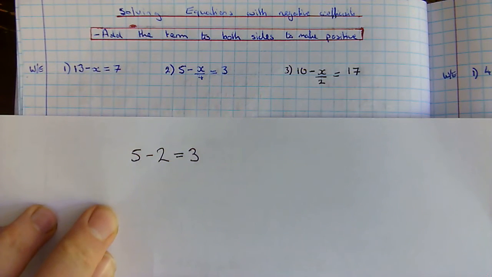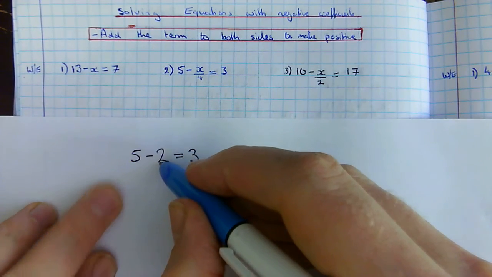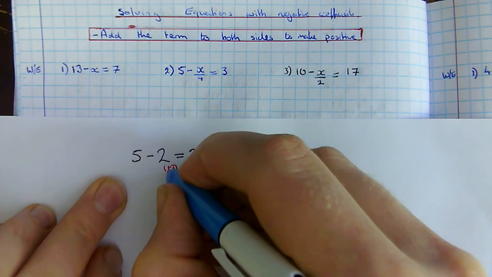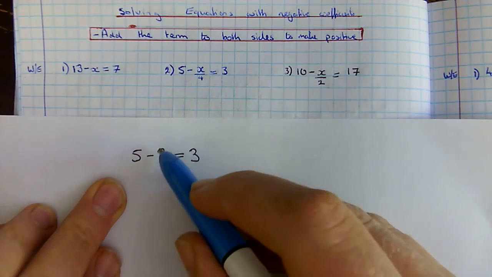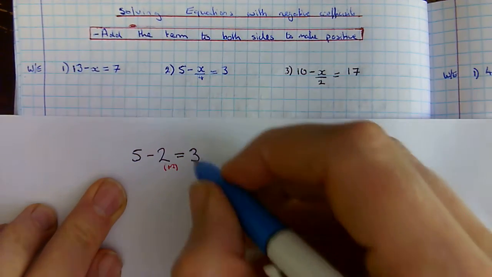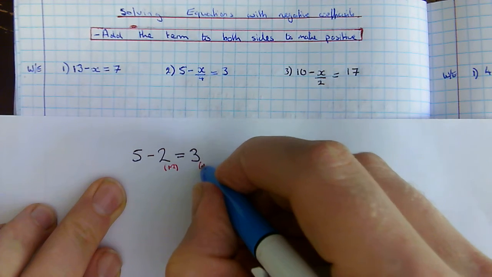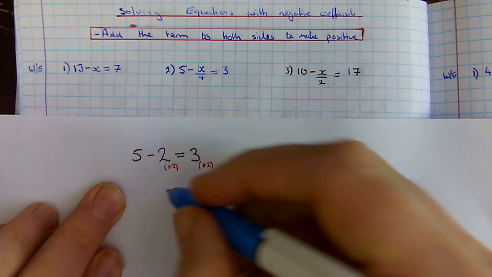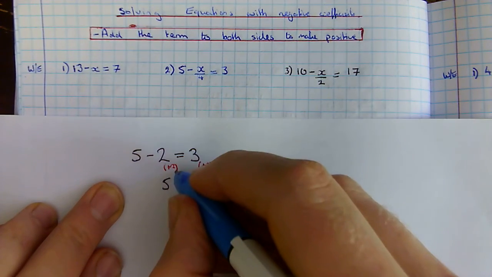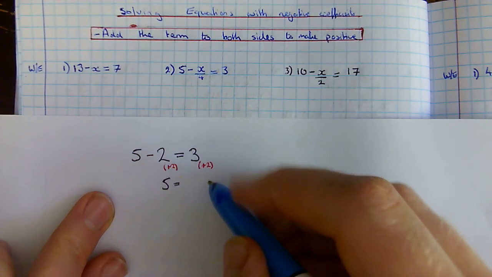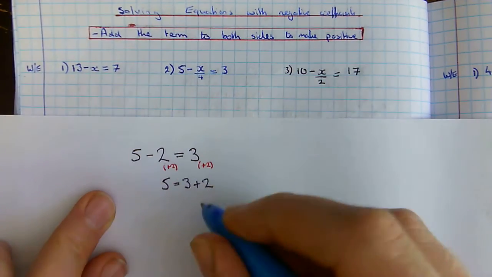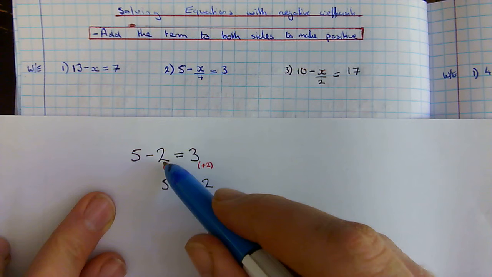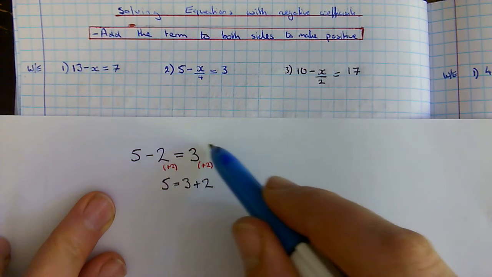Now, if I wanted to get rid of this taking away 2, I could do the opposite. So the opposite of taking away 2 is adding 2. So that's going to just leave me with a 5 there, because I've done the opposite of take away 2. Here, I'm going to have to do the same on this side, add 2. And let's just check what that calculation then looks like. I'd then rewrite it as 5, because the take away 2 and the add 2 have cancelled each other out, equals 3, add 2. Notice that this calculation is exactly the same as the calculation above. I've just moved the minus 2 over onto the other side.